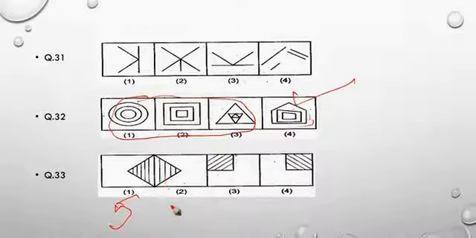Question number 34. There are 4 options given. Let's go to problem figure 1. There is one arrow which is clearly visible. It has got a tail and head. In problem figure 2, the arrow head is there, but the tail is in a different shape. Let's go to problem figure 3. The arrow is in proper shape, and in problem figure 4, the arrow is also in proper shape. So the odd man out picture is 2.